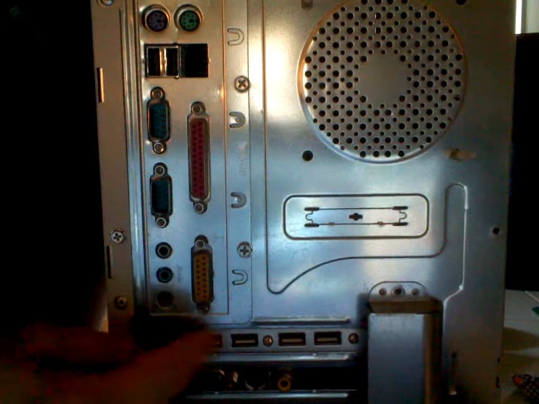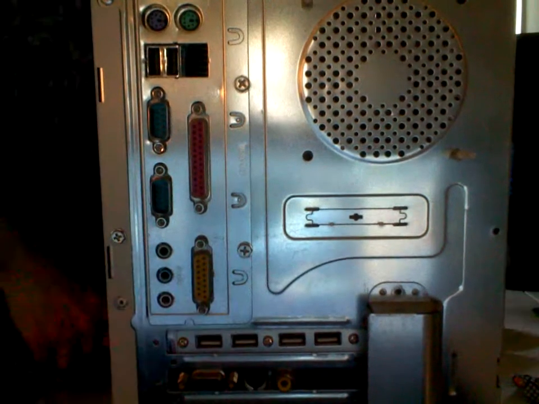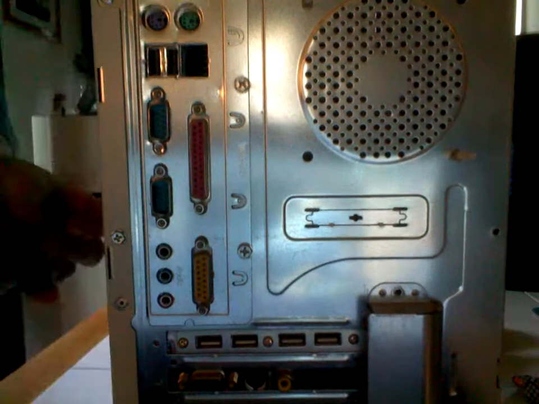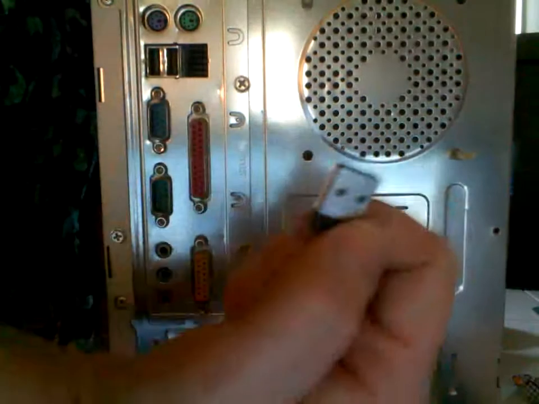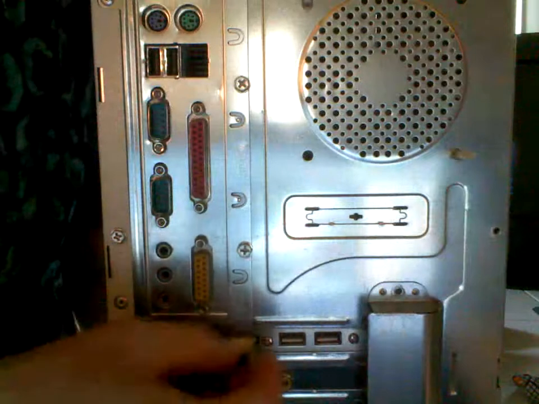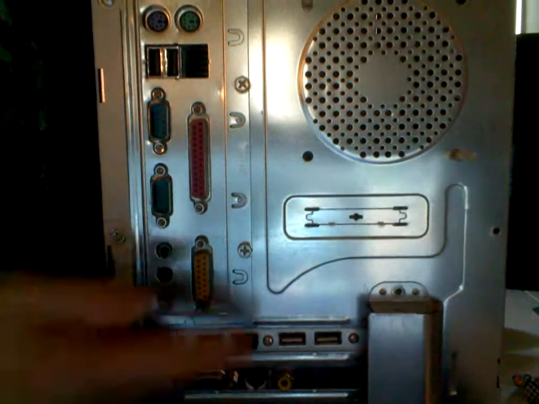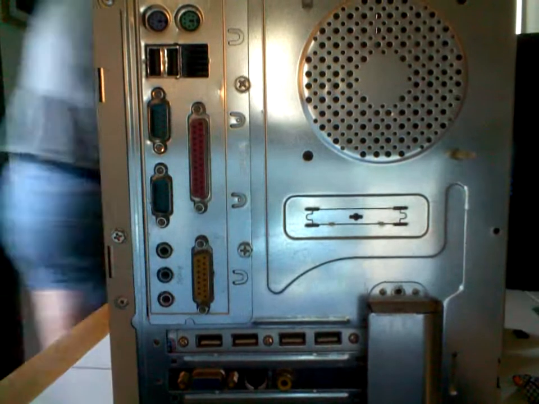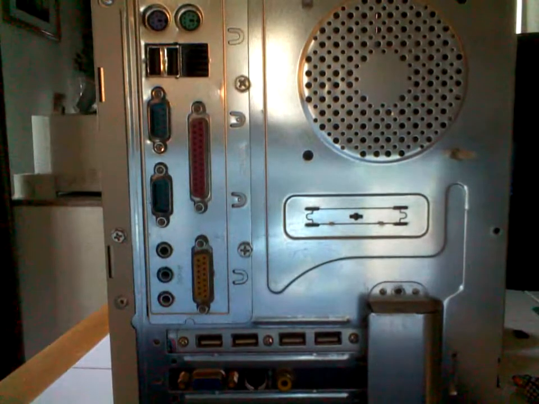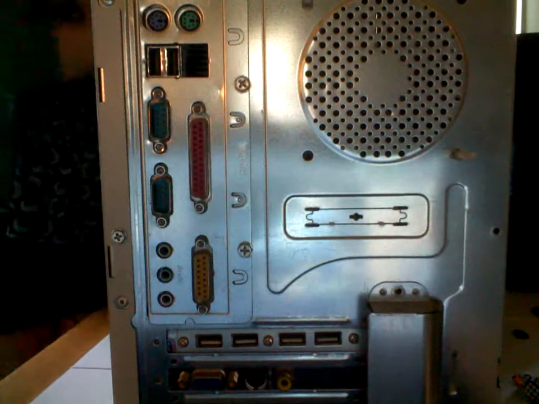But these are all for the USB ports, and to show you how that works, this little USB thing that I showed you earlier for my mouse, which is very tiny, will plug right into that, and that's what a USB port looks like. So now I'll quickly show you the other end of the monitor so you can see how that one plugs in and what it looks like.